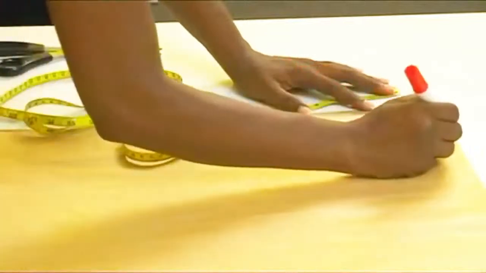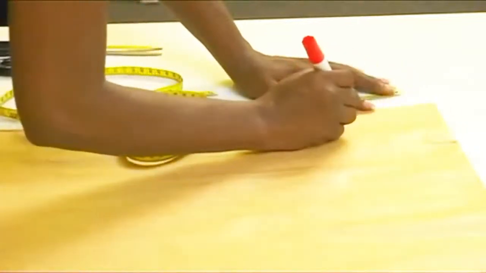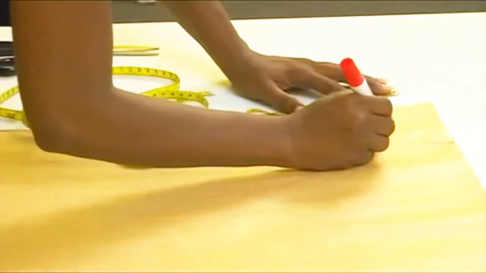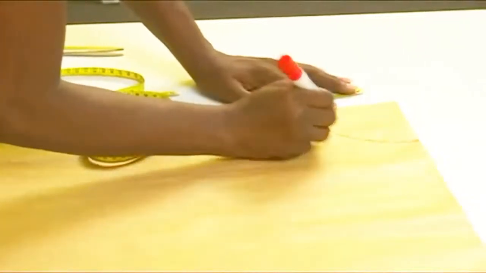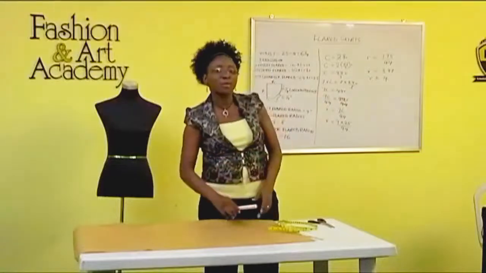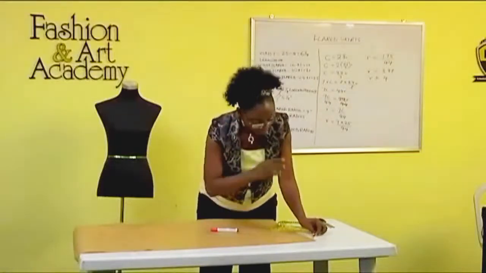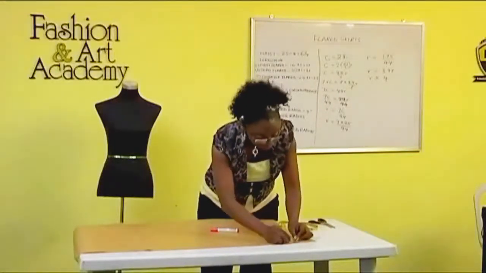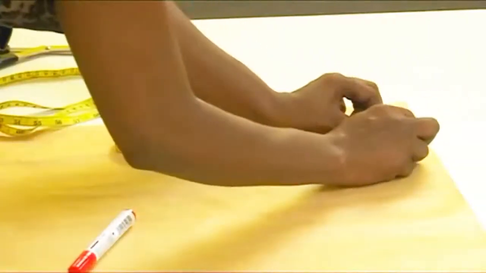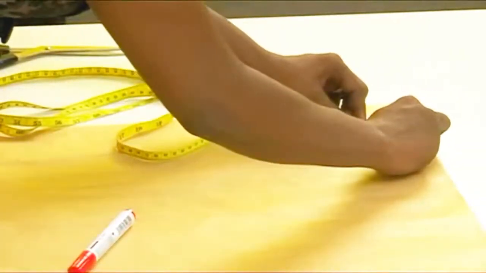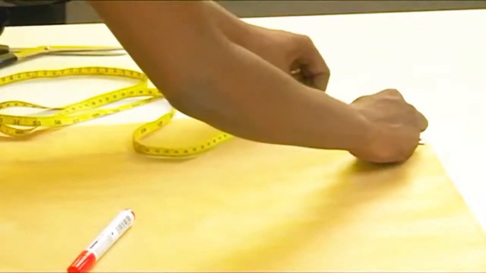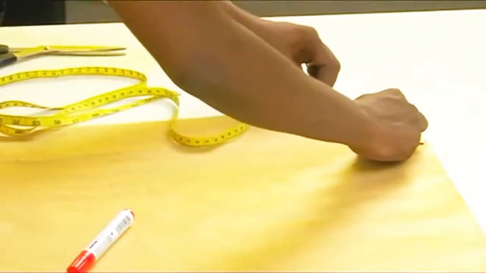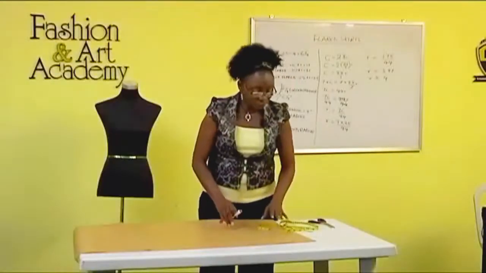All right, so let's connect the dots. Let's check it out just to be sure whether we're on the right track. Cool, that's 6 1/4. So we're on the right track. This is for our fully flared.